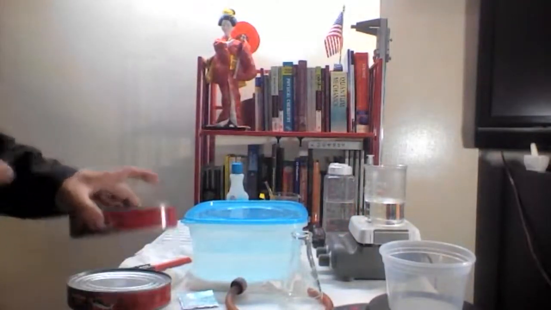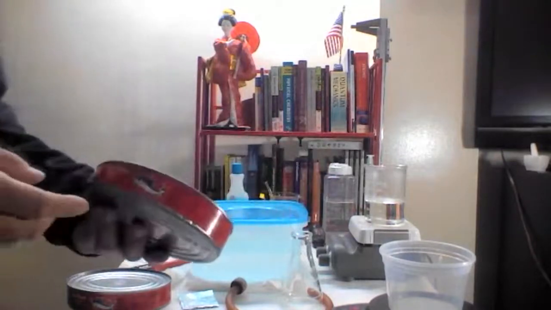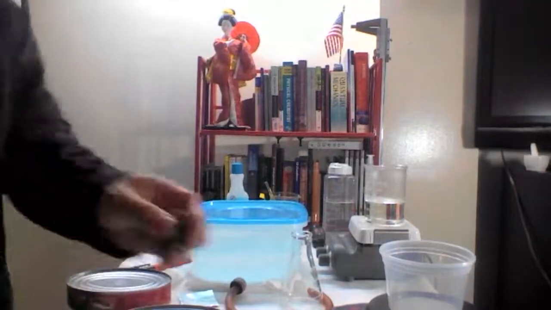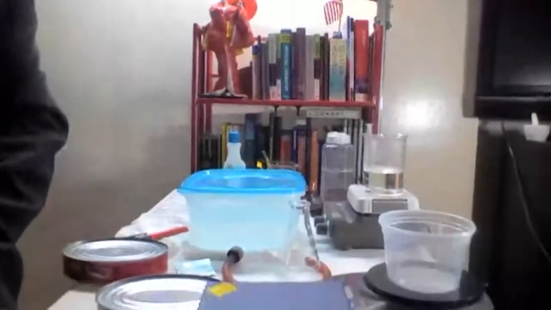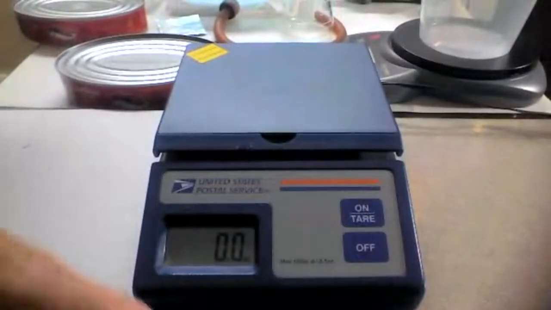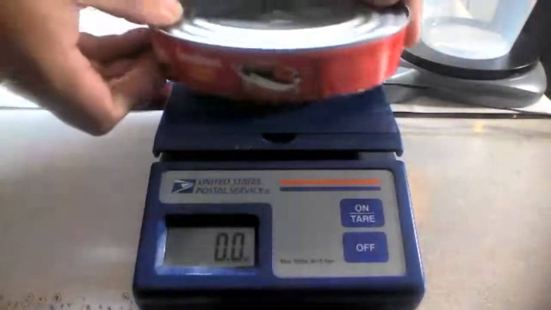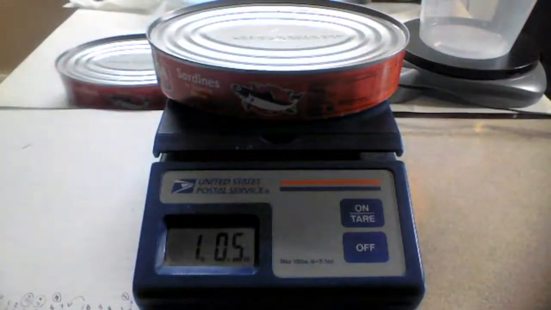For Boyle's law, we're going to use these as weights. They are not all exactly the same mass. So we're going to see what mass they are first. Okay, if everyone can see that. So weight number 1: 1 pound and 1/2 ounce.